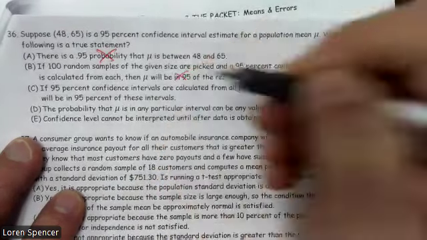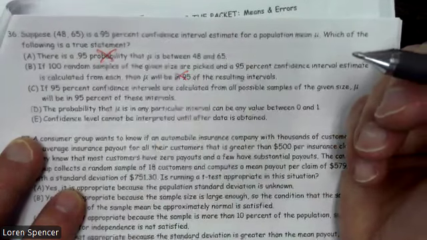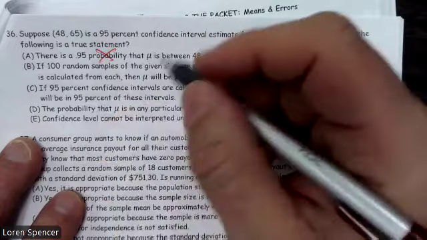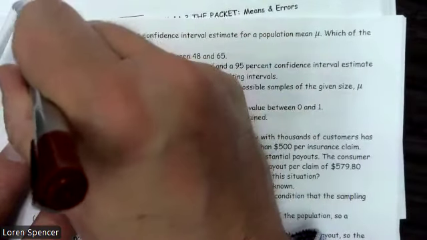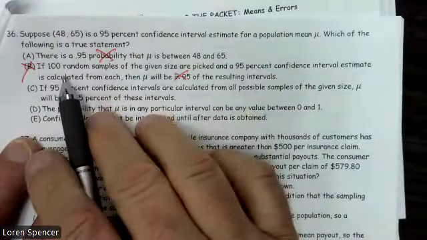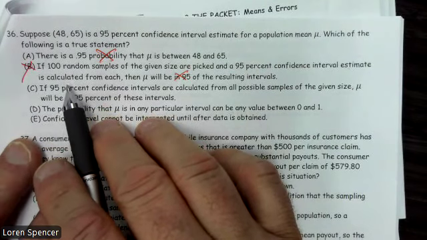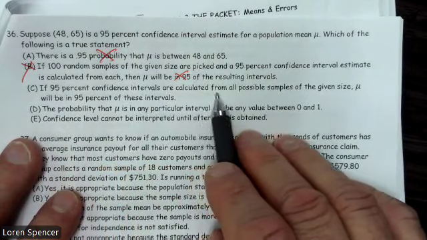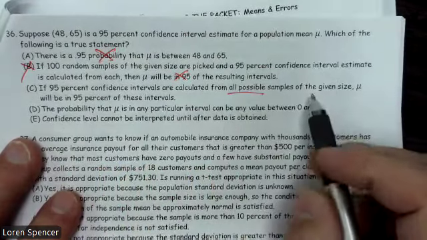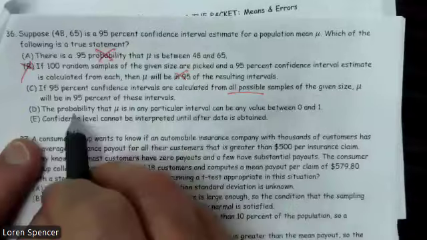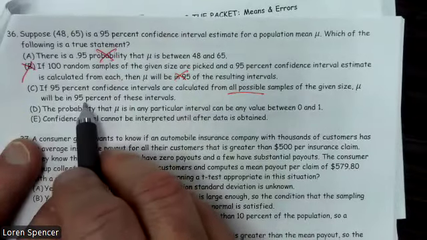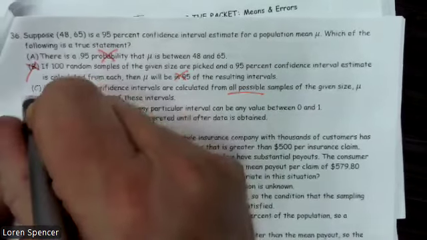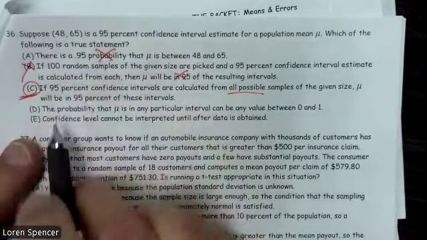Wrong. It should be close to 95, but this would have to be in all random samples or in repeated random samples. All right. If it said in repeated or if we did it for all, then it would be true. If 95% confidence intervals are calculated from all possible samples of the given size N, the mu will be in 95% of these. 36, we like this answer. Let's make sure there's nothing better, but I like that one.